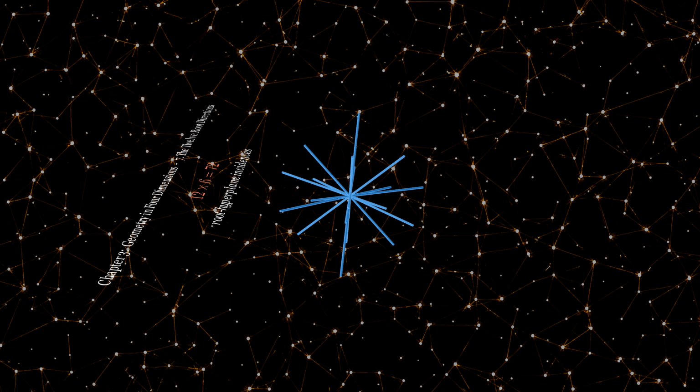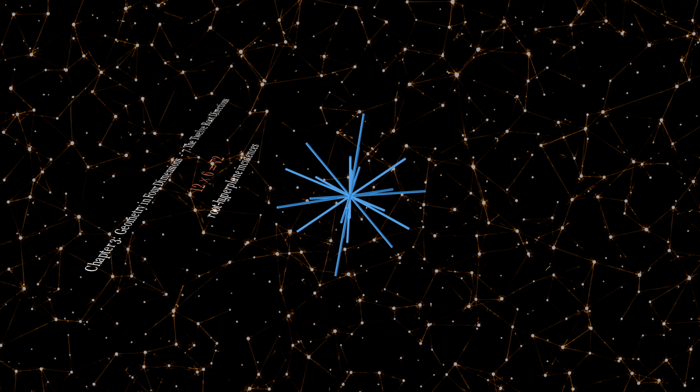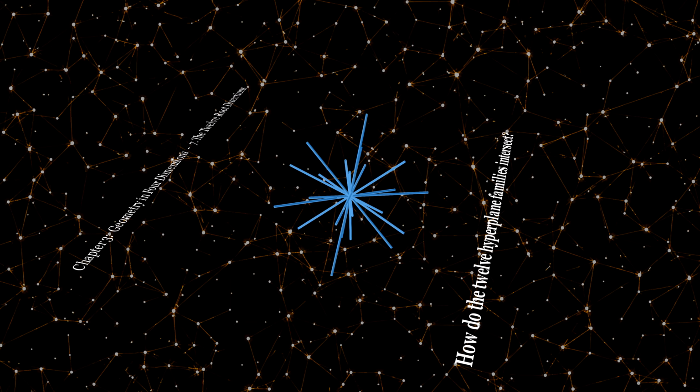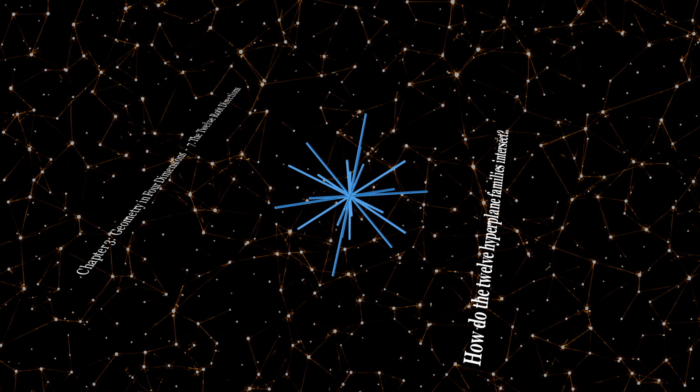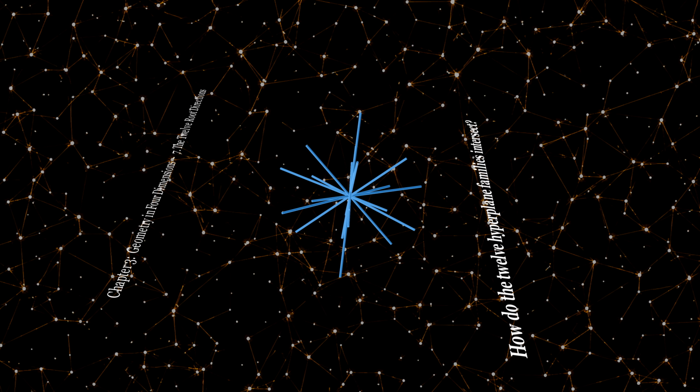And this gives us the bridge to the next question. If each hyperplane contains its own 3-dimensional lattice, how are these 12 families arranged relative to one another? What happens when 2 of them intersect? And how does their intersection reproduce the lower dimensional structures we already know? That is where the geometry becomes truly interconnected.